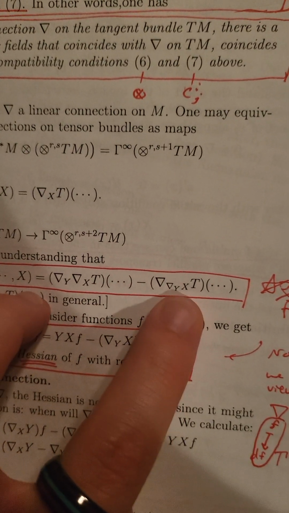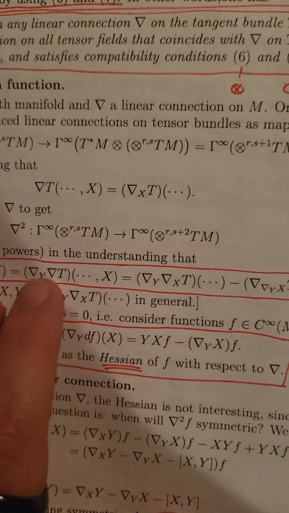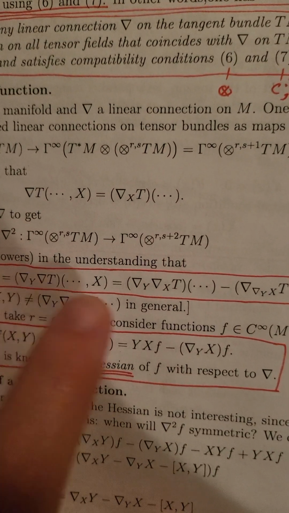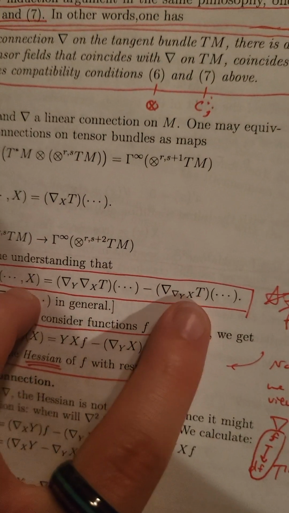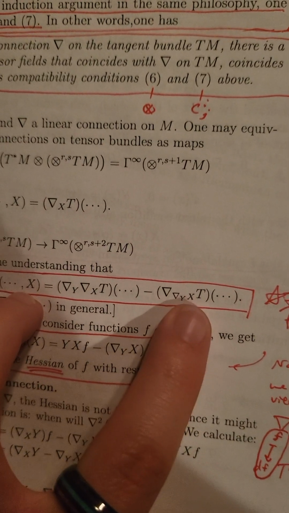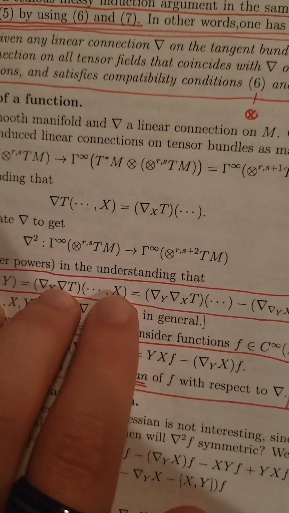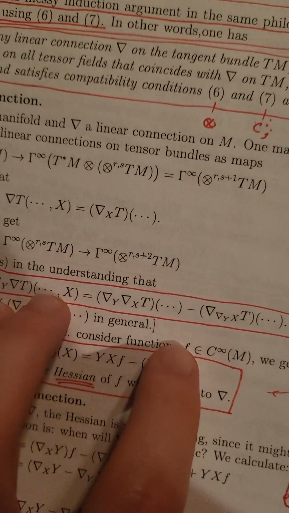and then we subtract the covariant derivative in the direction of nabla y added to this input. So we actually take the covariant derivative of the input vector field and then evaluate this nabla of t on that input, and by definition that's just nabla in the direction of the input vector field.